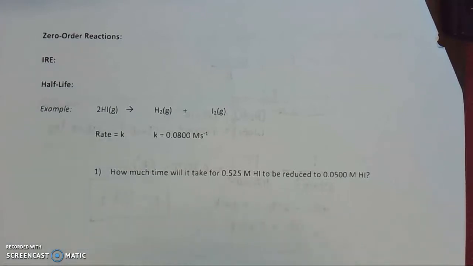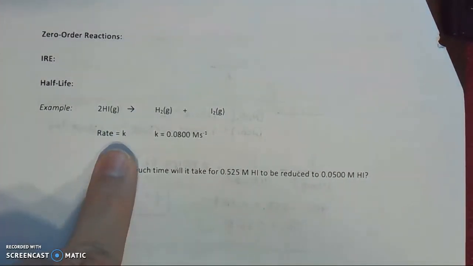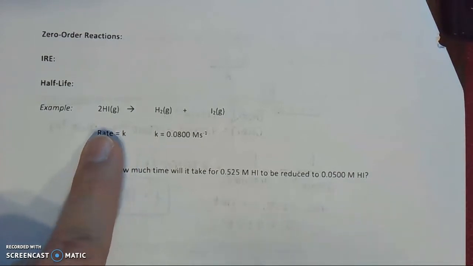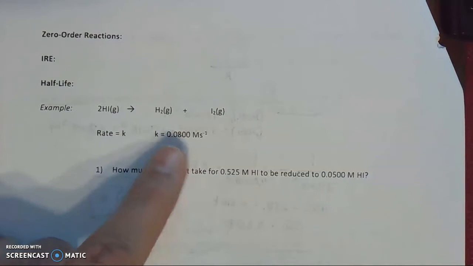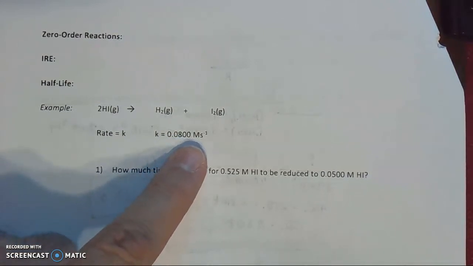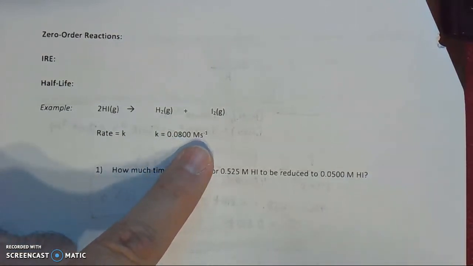So in this video, we're going to look at our last order integrated rate equation and half-life, and that is for zero order reactions. So in this case, the rate is not dependent on any concentration of substance. It's just dependent on k. If we look at the units here, M s to the minus 1.